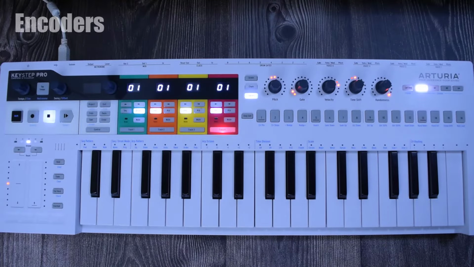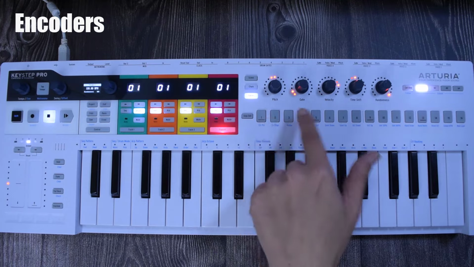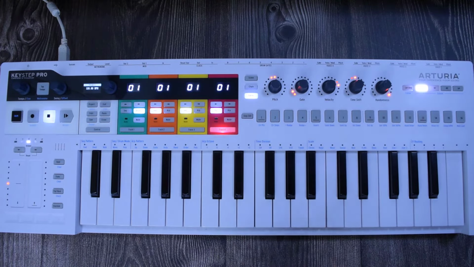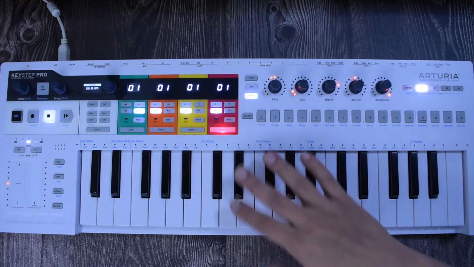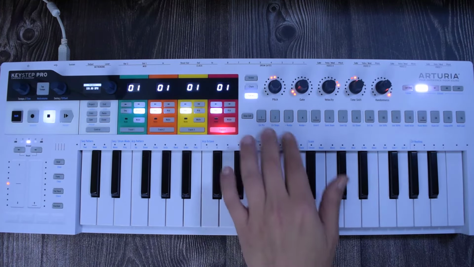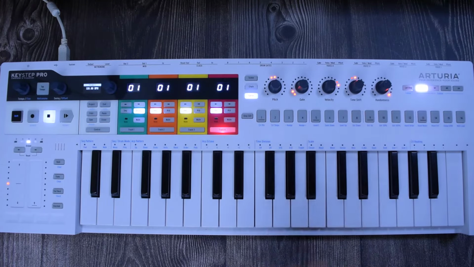Right, so let's finally talk about the 5 encoders that we have right here. We have the pitch, gate, velocity, time shift, and randomness. We already covered them just a little bit throughout the different sections of this guide, and they are very simple to understand. For each step, or whatever note that you add right here, we can control the pitch, gate, velocity, and we can change the params with the knobs.